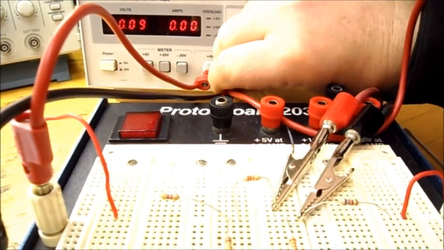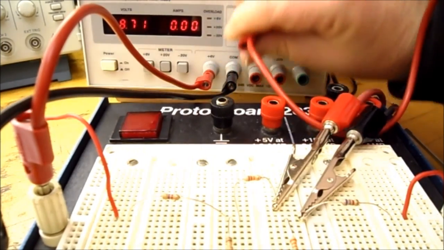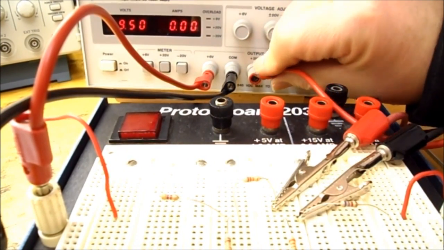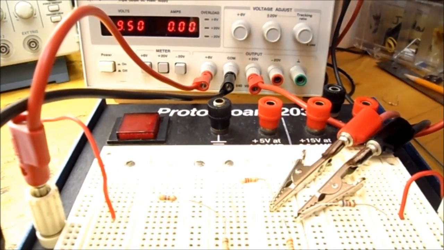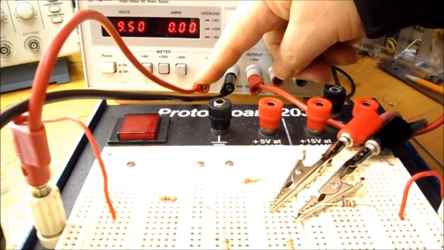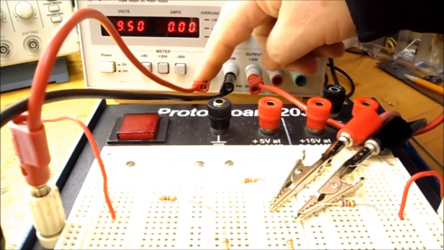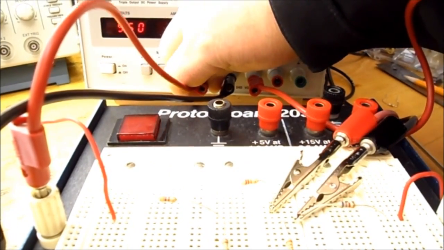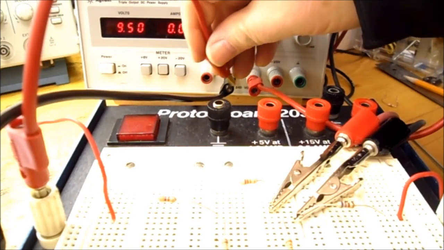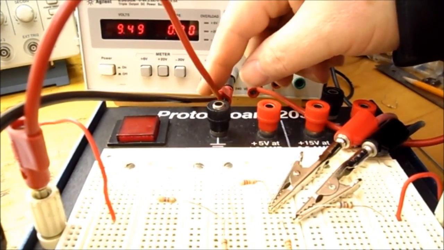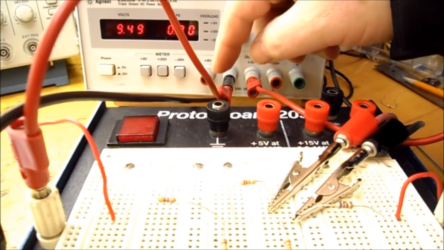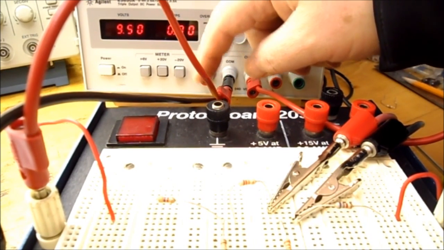I'm going to take the red lead out of the common of the power supply and put it into the plus 20. And then E1 is going to be replaced with a short. So I take E1 out of the power supply and put that into the common of the power supply. So that's now given me a short between E1 and common.